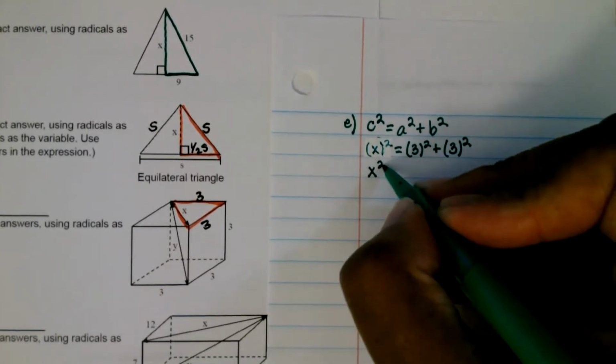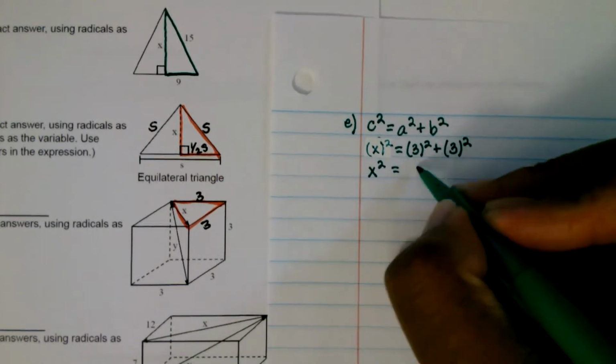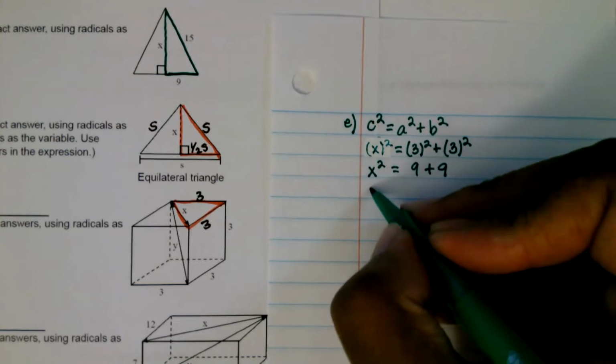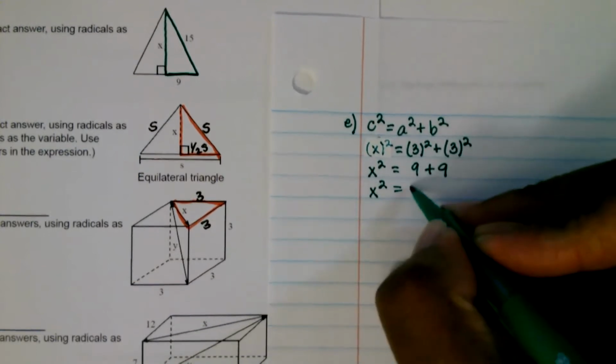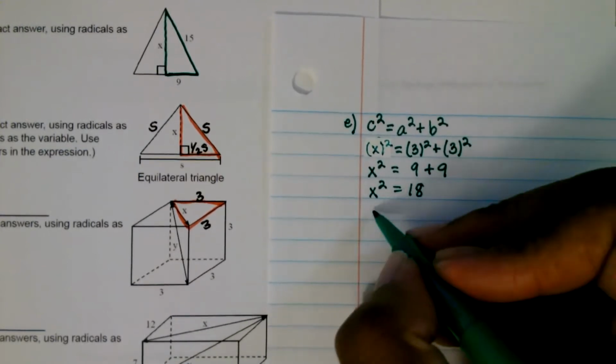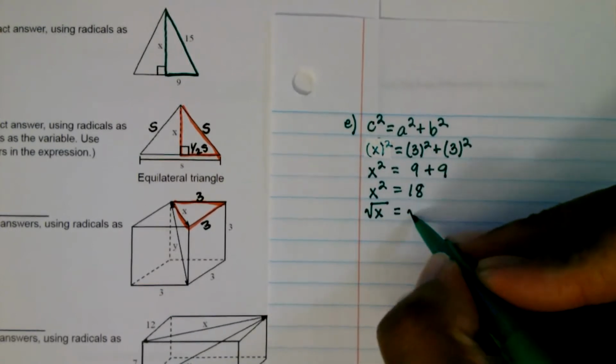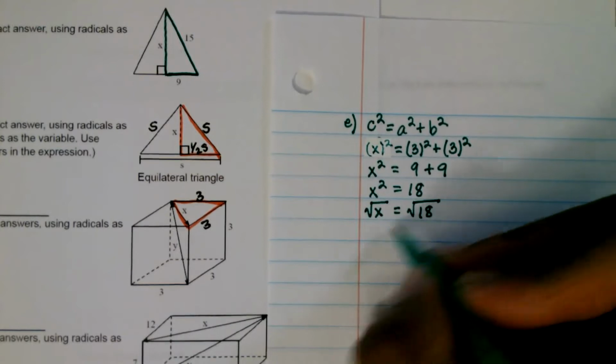So x squared will be x squared. 3 squared will be 9, and then plus another 9 will be 18. And then to solve for x, we have to take the square root on both sides.